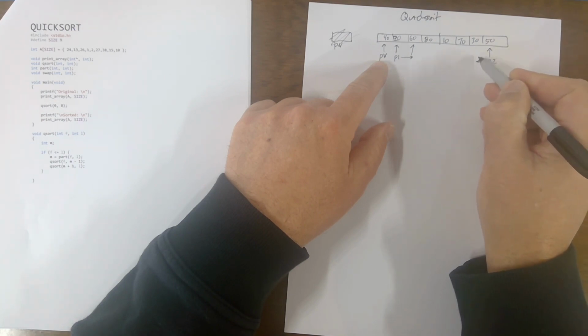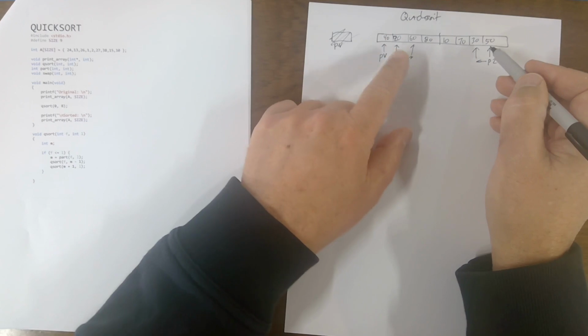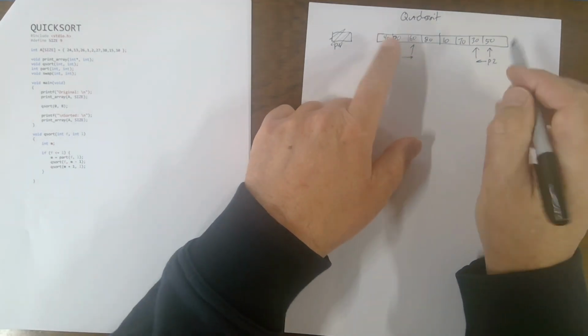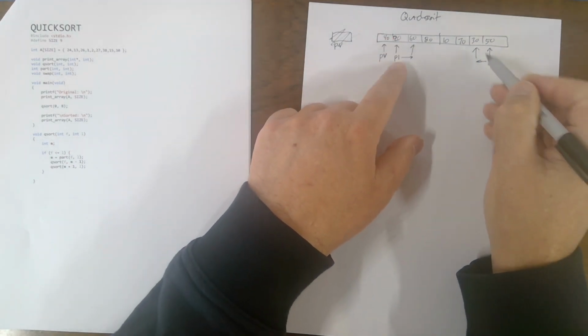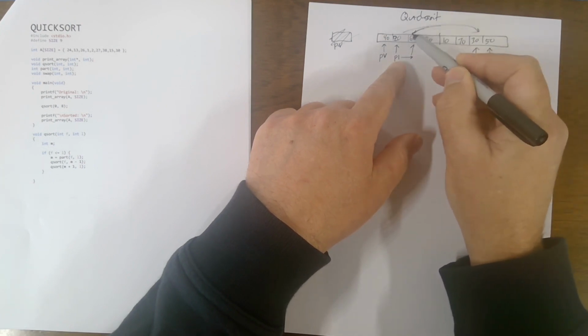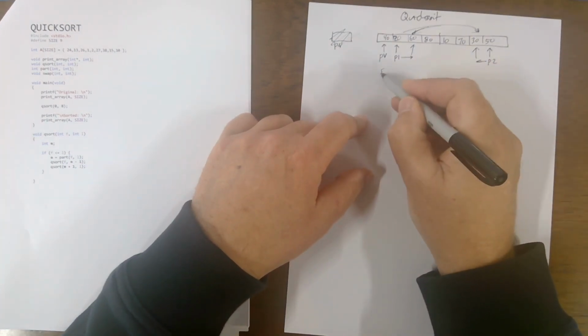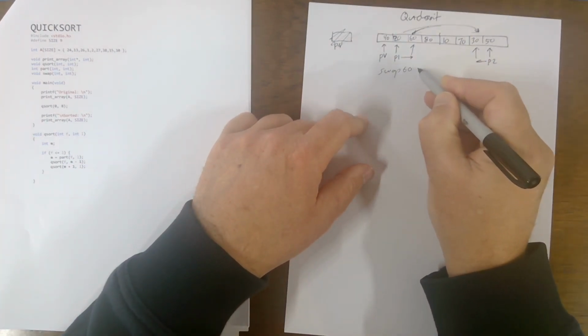So it goes to this position, and it finds 30, right? So 30 is smaller than 40. Okay, so you move P1, you move P2. They have not crossed each other yet, so you swap the values pointed at by P1 and P2. So you swap the 60 and the 30.